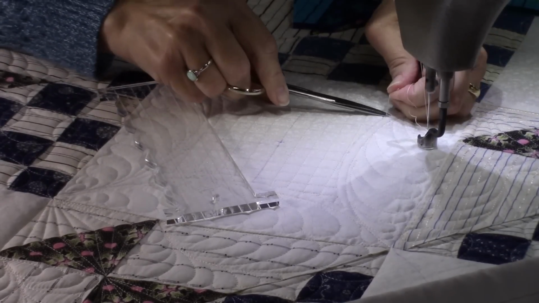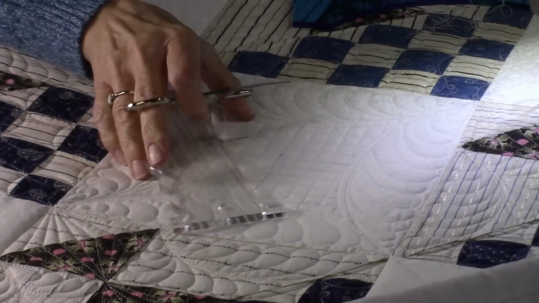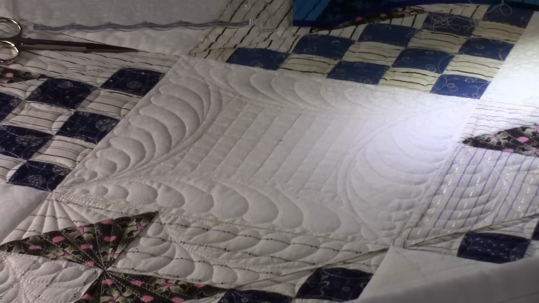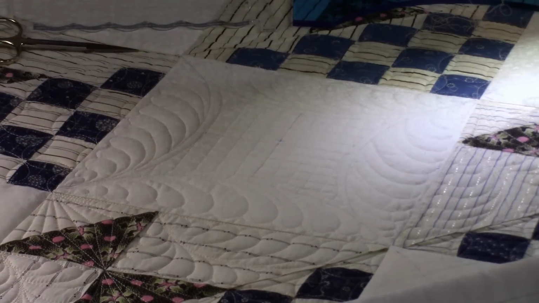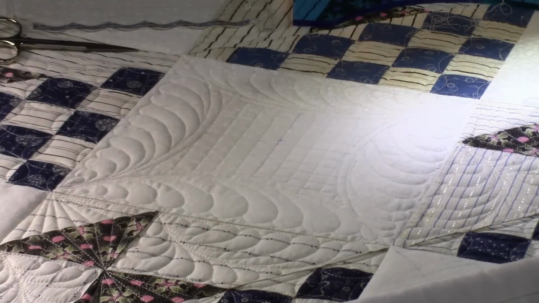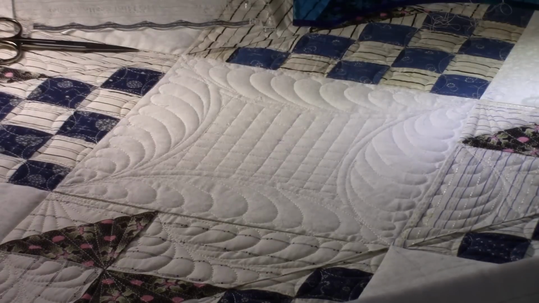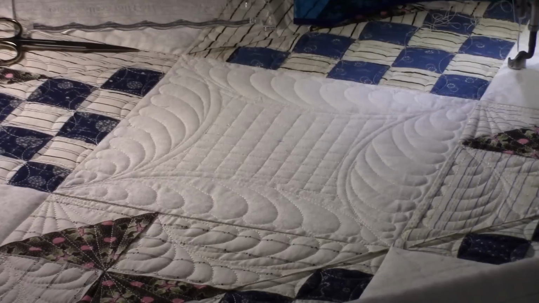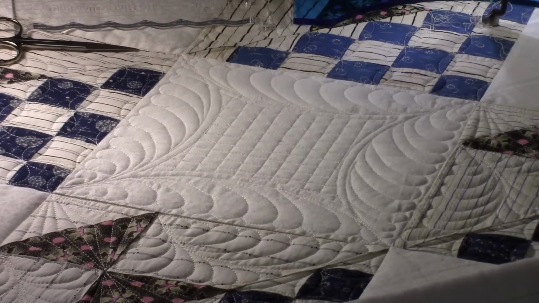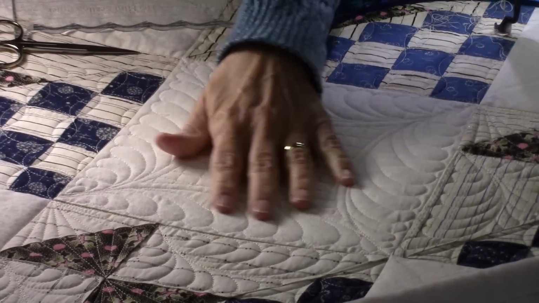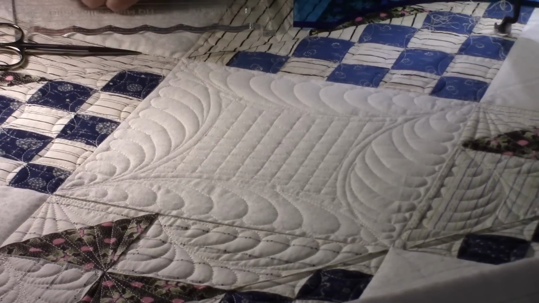Okay, see how this looks. Bring the light over a little closer, if I can get it to cooperate with me. There we go. So there we go. This block is completed, and I like it.